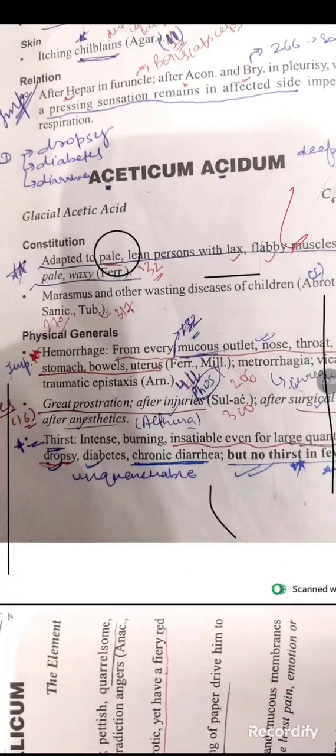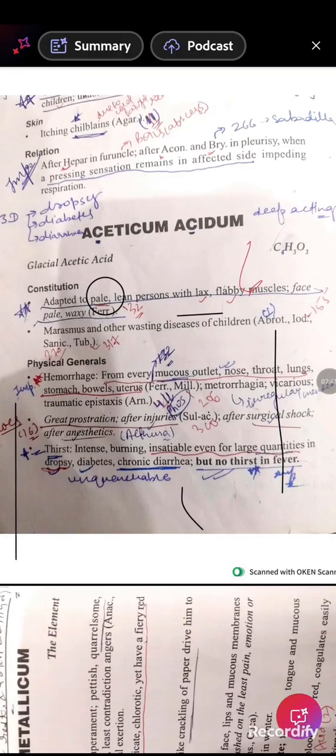Great prostration after surgical shock, acetic acid. Great prostration after anesthetics, medicine is acetic acid. But great prostration after deep-seated dyscrasia, medicine is sulfuric acid.